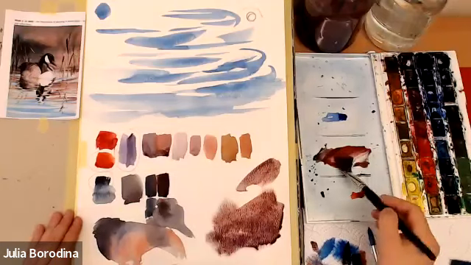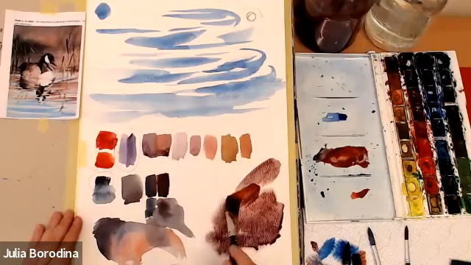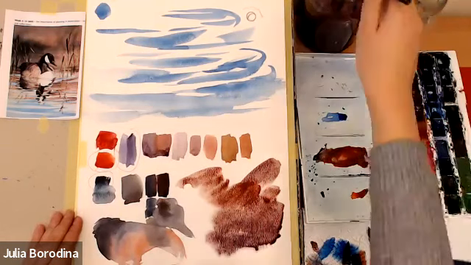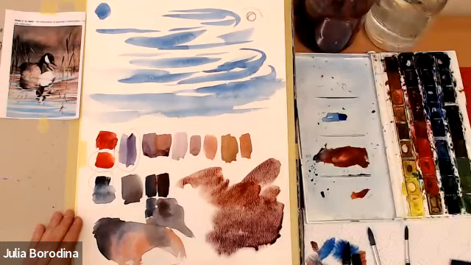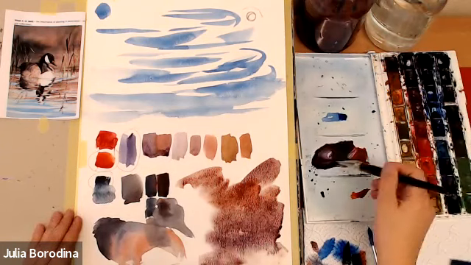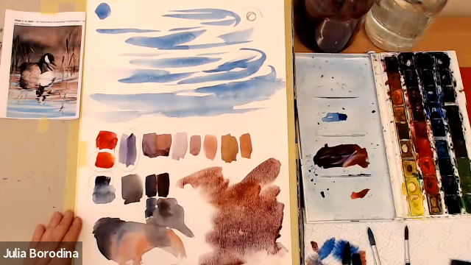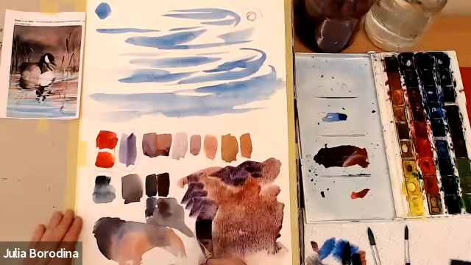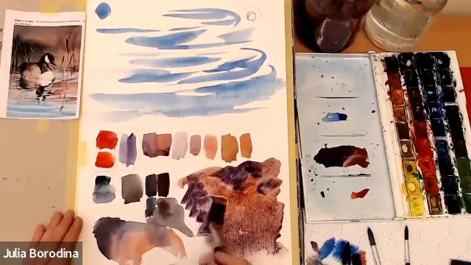Maybe adding a bit more orange. Don't be scared of exaggerating that boldness. Maybe making the color slightly lighter. Maybe bringing in some more violet, more concentrated violet. And letting it blend. So this is our wet on wet abstract interpretation.